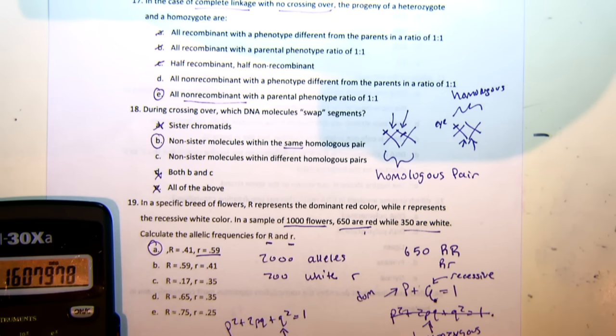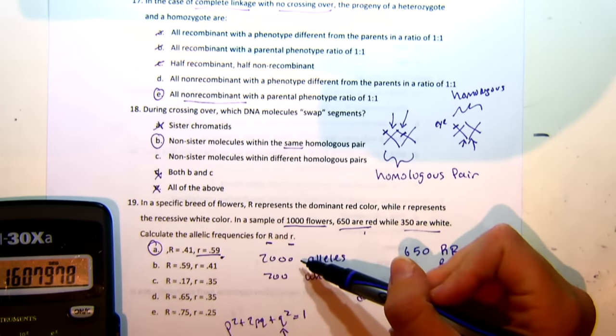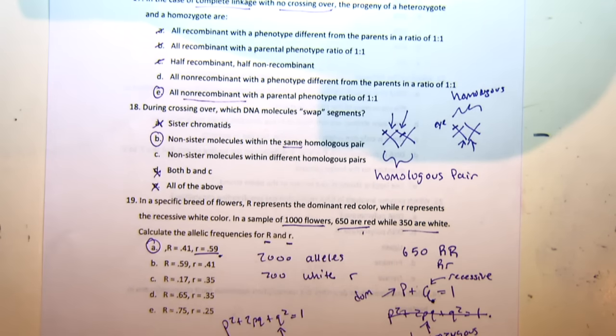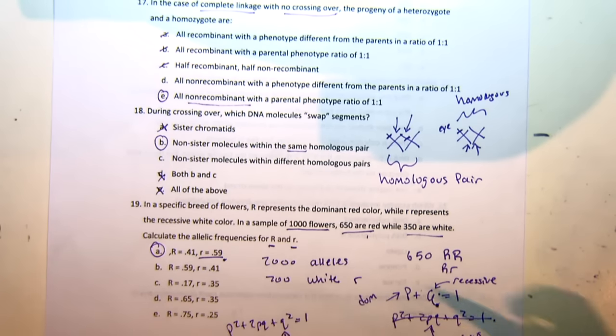So I don't know what to tell you guys. Hardy-Weinberg is something I have not looked at for a long time, so you have to forgive me. Although I can tell you, to get this answer, we did the 700 divided by 2,000, and we took the square root. So hopefully this is enough information for you guys to work it out on your own, or you'll have to ask somebody else. But I do not know. I apologize. And then, of course, if we have the r, that would be our q in this formula, and we can subtract it from 1 to get big R.